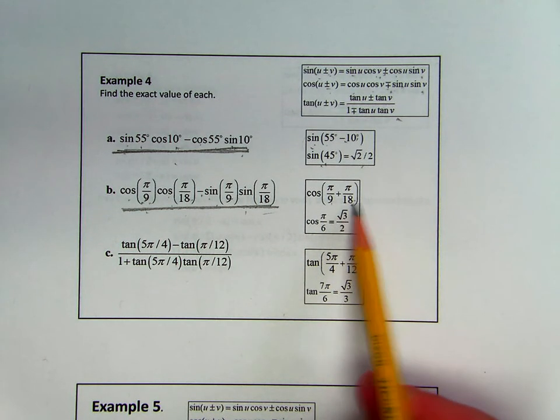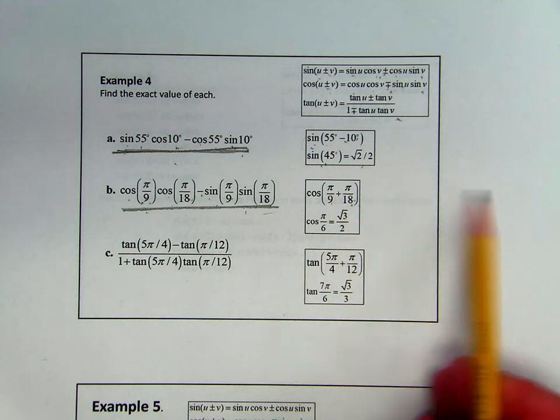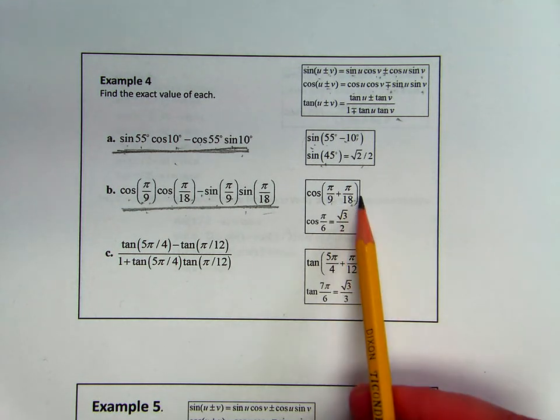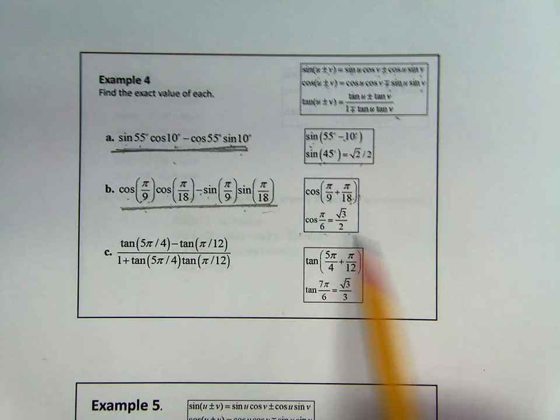Okay, that's basic fractional computation. We've been doing it for a while. I'm not going over that on this slide. Add those together, take the cosine of that answer, evaluate it off the unit circle.